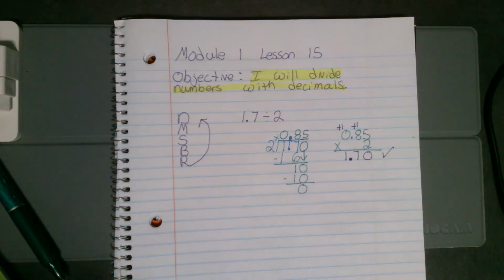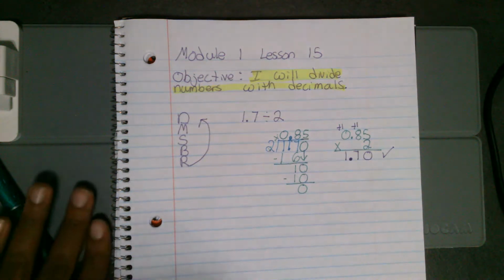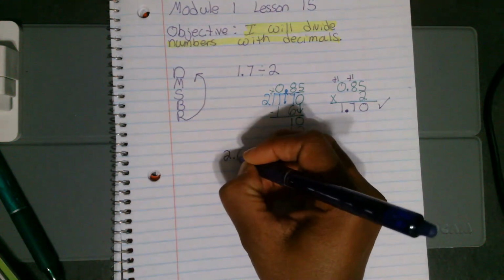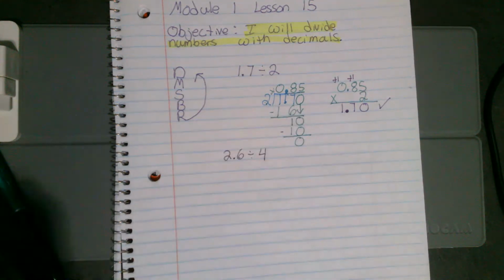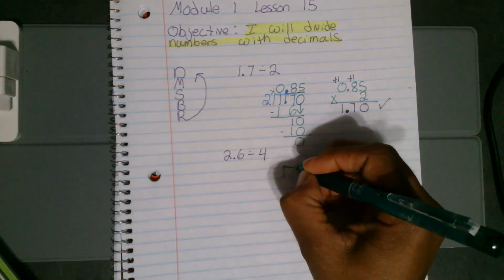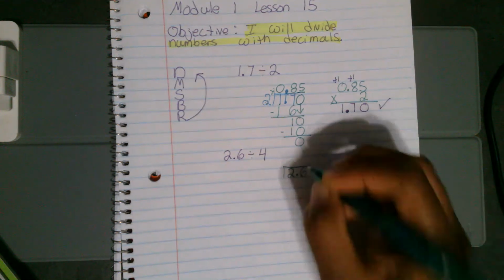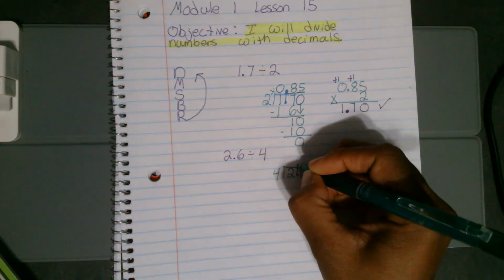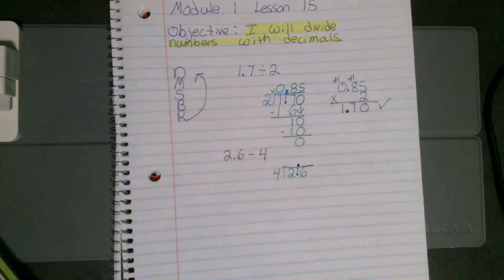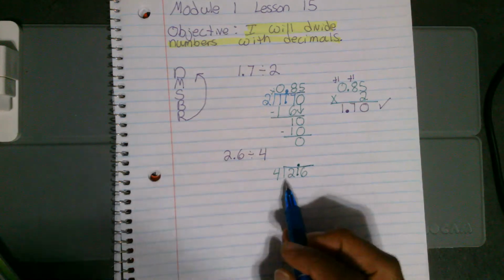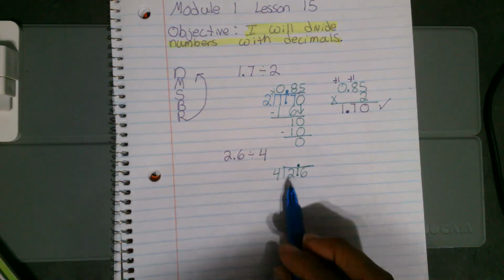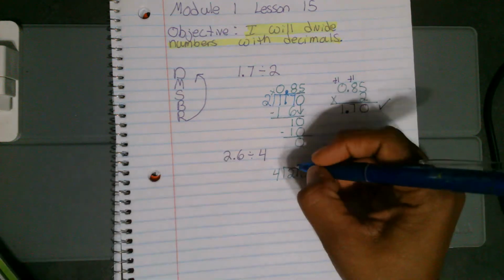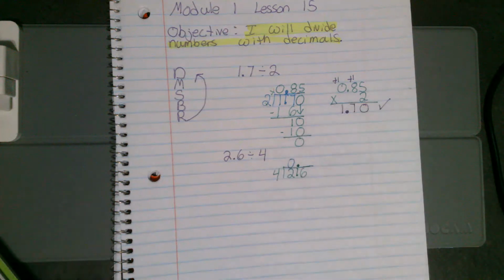Okay, let's do another one. You'll start seeing that you're able to get a little bit faster with these now. So we're going to do 2 and 6/10 divided by 4. So again, let's rewrite it. 2 and 6/10, or 26/10, divided by 4. And I'm going to put my decimal straight up into my answer immediately. And then we will start dividing. So I think, well, how many times can 4 go into 2? If I start counting by 4 and I say 4, well, 4 is already automatically larger than that number, so I know that it goes in 0 times.